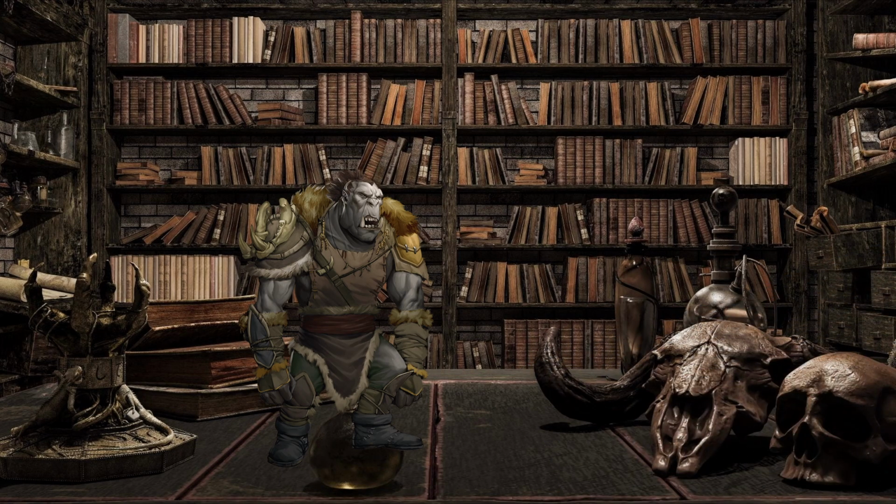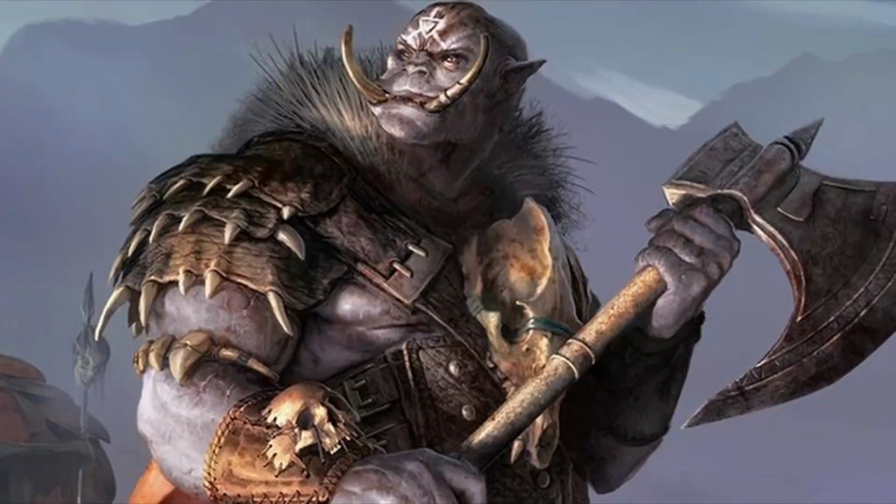Orcs tend to be the bully archetype of a villain. They are just mean, they bully other races, and they're just generally not nice. They don't get along well with others. So let's say our villain is going to be an orc, possibly even a war chief. And let's give him a quick name, so something like Brog.